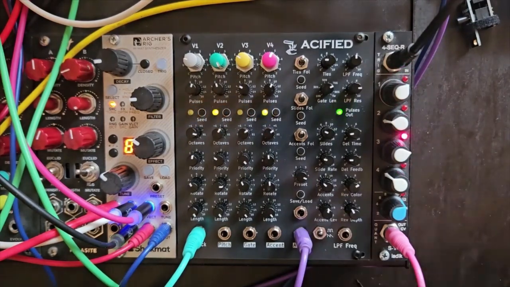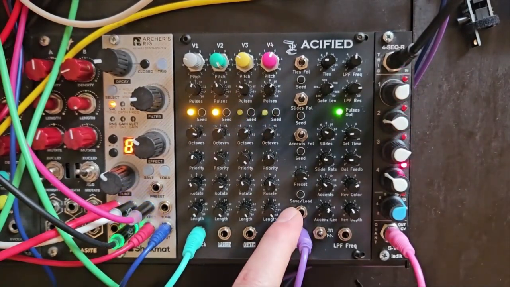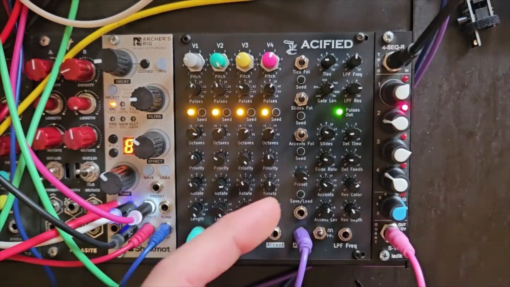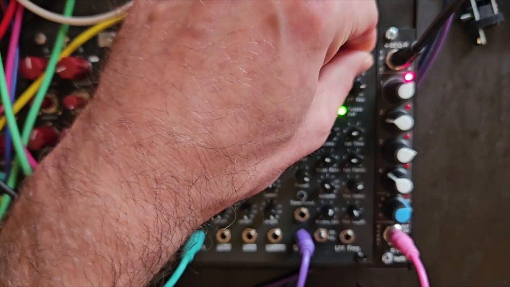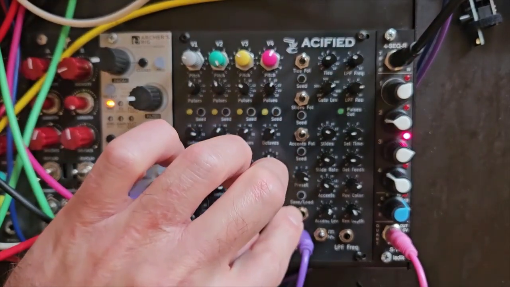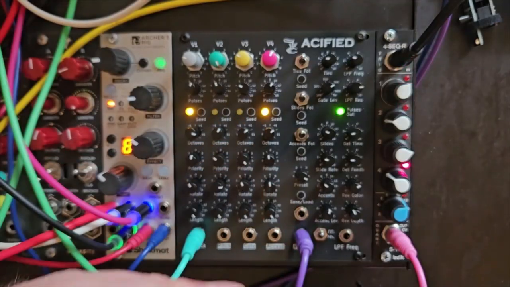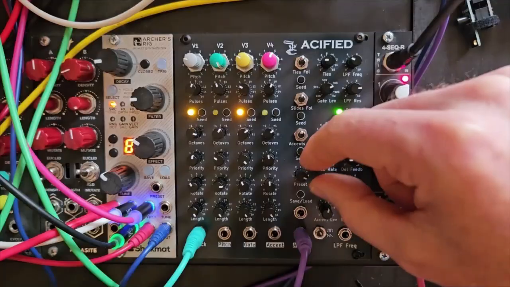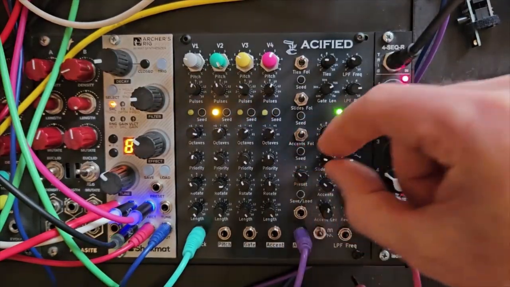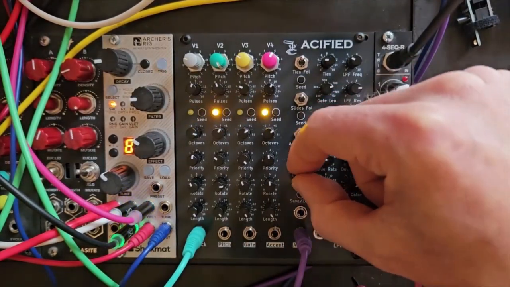We also have a check here, that is a trigger input, that on an incoming trigger you can load the presets. And it's not only a trigger, but the strength of this trigger is evaluated. So if your trigger has a voltage between 1 and 3 volt, always the preset will be loaded as is selected here by this knob.